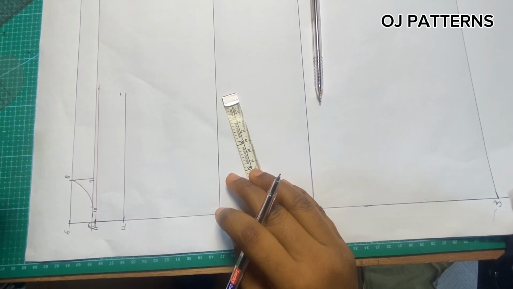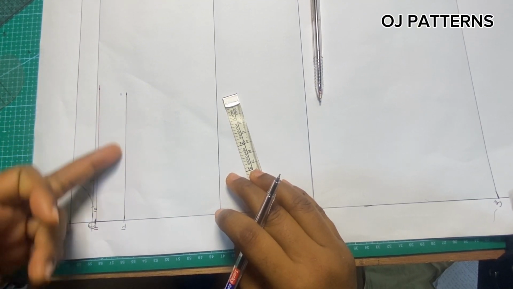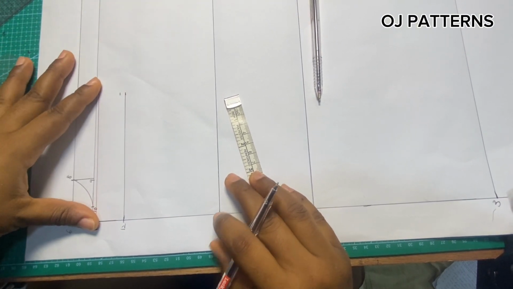Okay. Moving on. So this is like halfway across the block. Your squared outline should just be halfway across your full block.